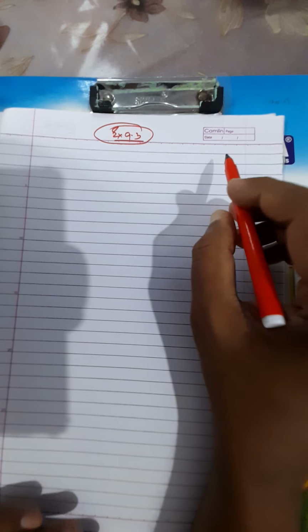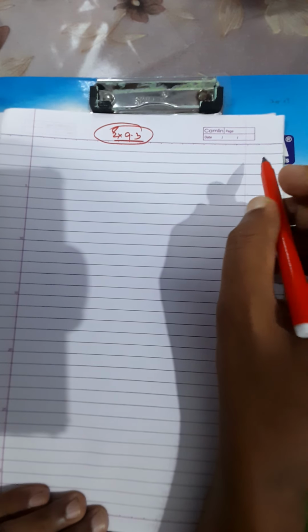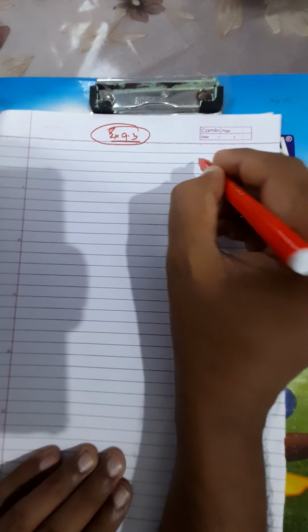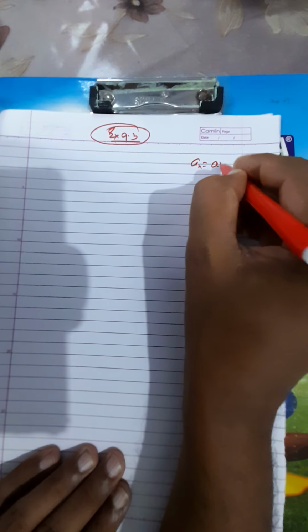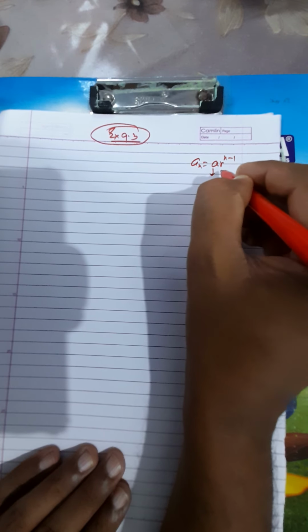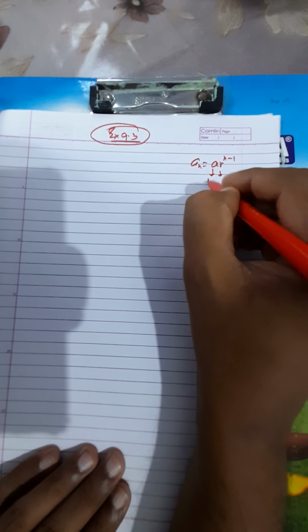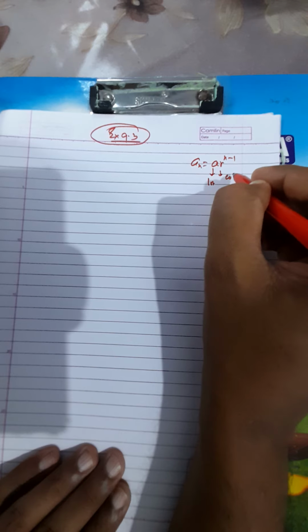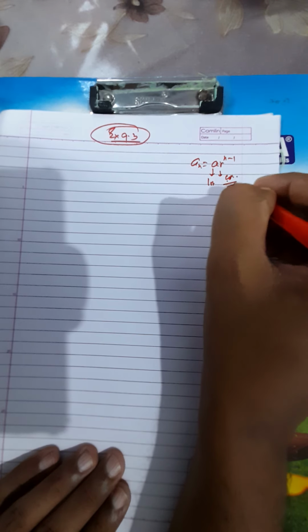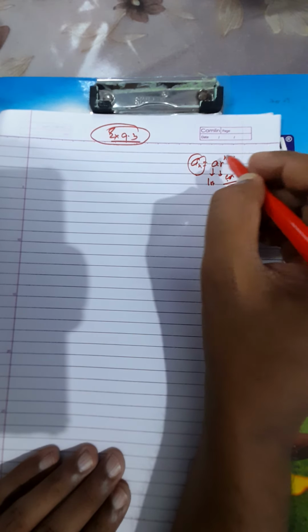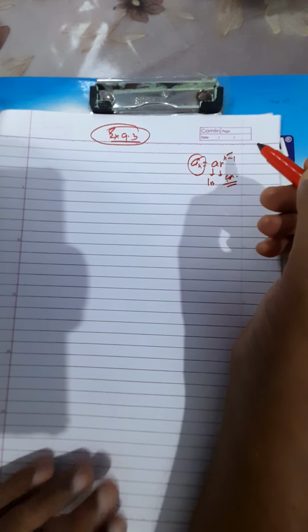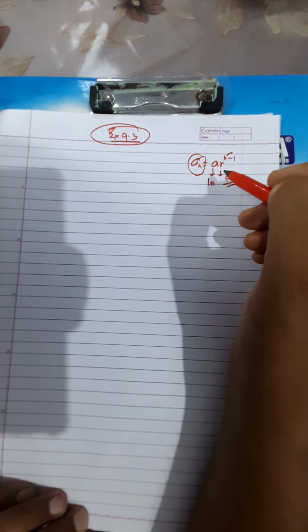So what is the nth term of a GP? An is equal to A r to the power n minus 1, where A is the first term, r is the common ratio, An is the nth term, and n is the number of terms. Mainly this formula will be used.